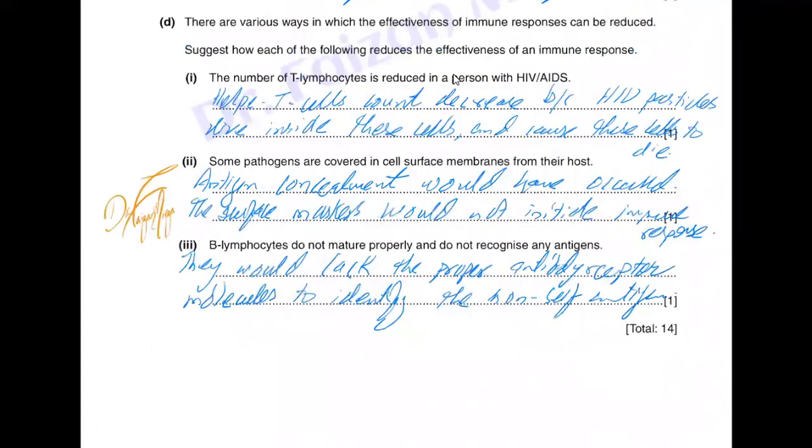There are various ways in which the effectiveness of the immune response can be reduced. How do the following reduce the effectiveness of the immune response? HIV: the number of T lymphocytes reduces in HIV. So how does it reduce the effectiveness of the immune response? The helper T cell count decreases because the HIV particles live inside the cell, so the helper T cells start to die. This is how it reduces the effectiveness of the immune system.